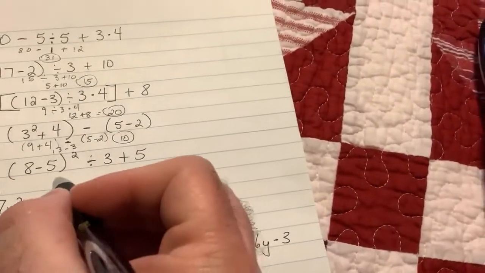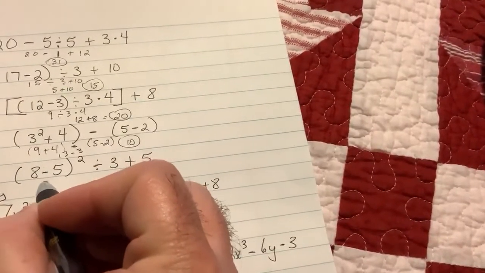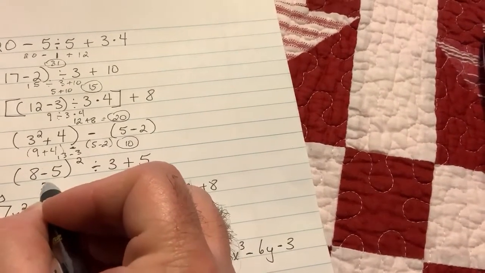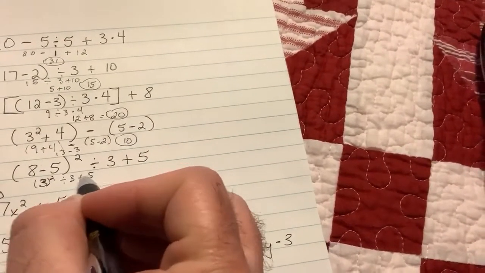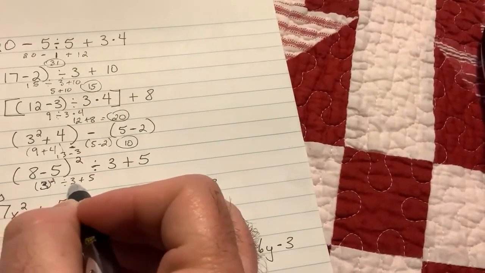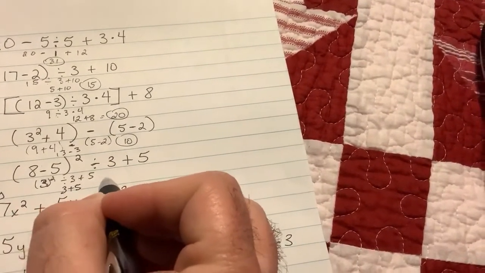This one here, you have to work inside the parentheses first. This exponent is outside of it. So this is 3, and it's still squared, divided by 3 plus 5. So 3 squared is 9. 9 divided by 3 is 3, plus 5 at the end is 8.